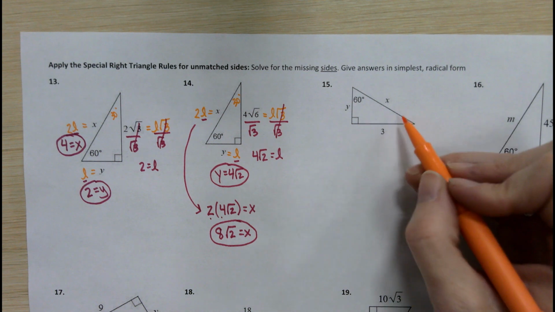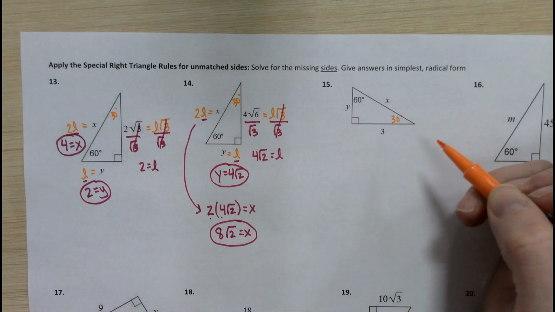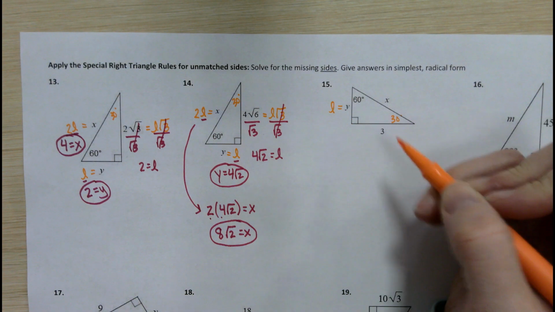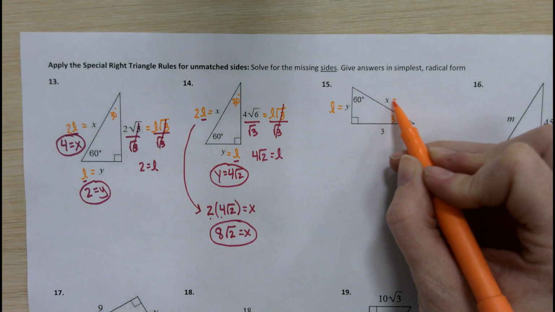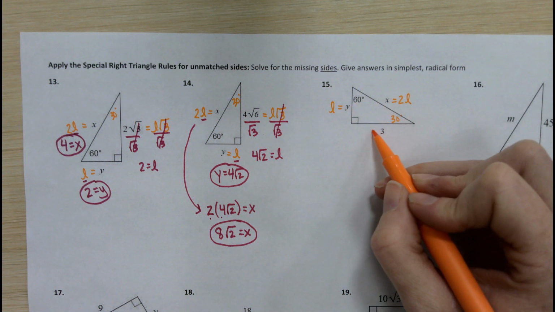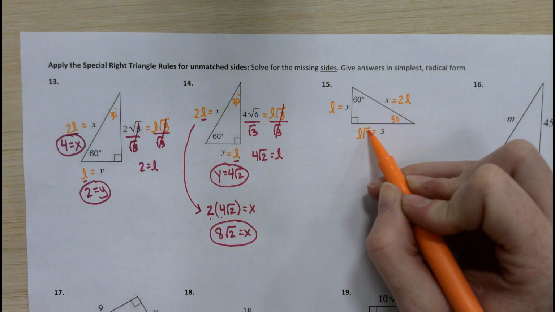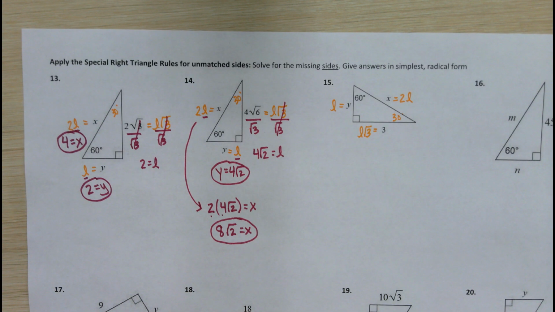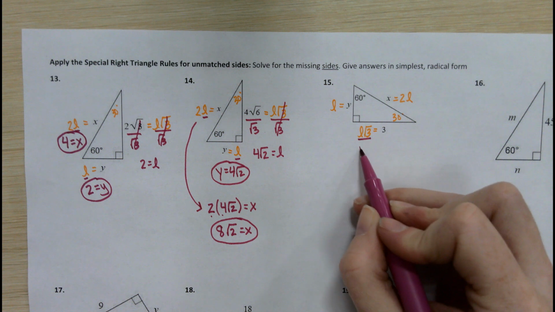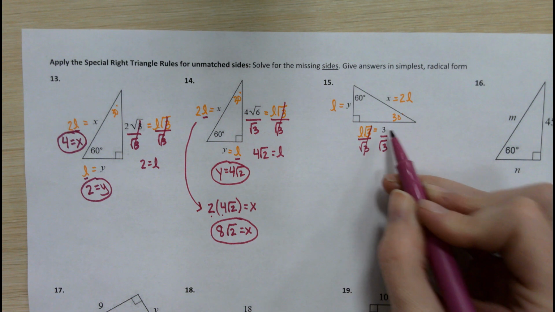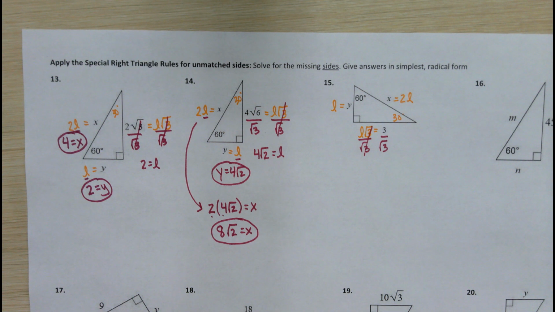Number 15, our 30-degree angle is right there on the right side, so across from there will be equal to L. Across from 90 is our hypotenuse, equal to 2L, and across from 60 is our side that's equal to L root 3. This is going to be a problem. When we divide to figure out our L, we don't have a root available to simplify. So this is what we practiced at the beginning.